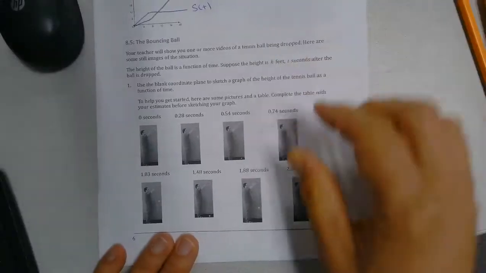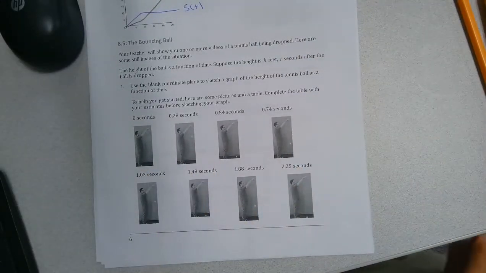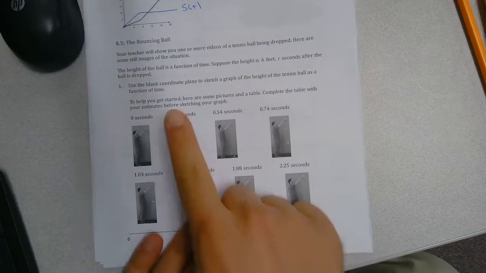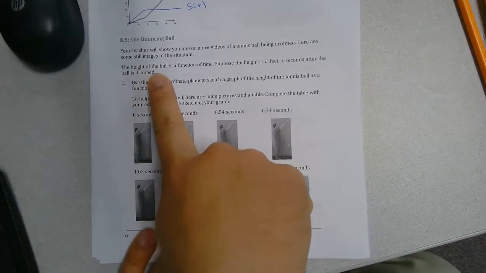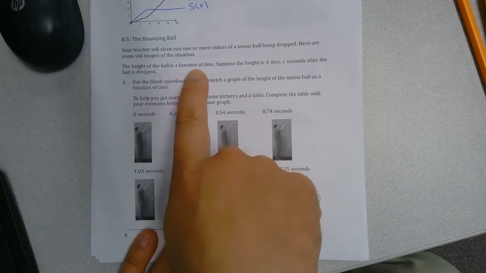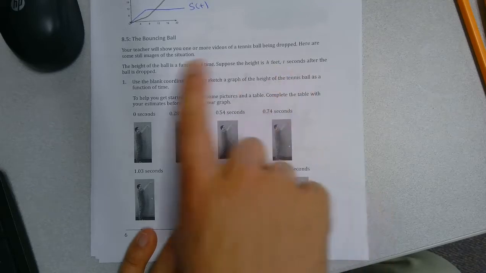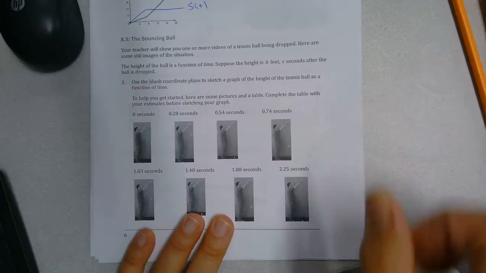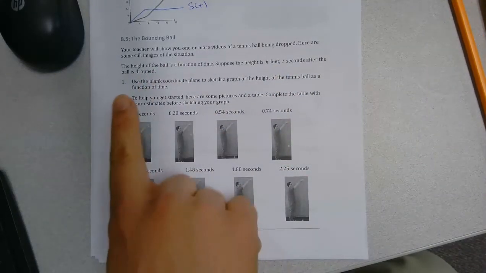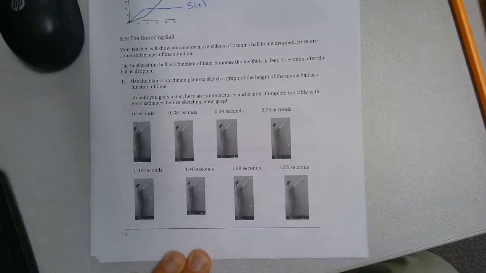So in this activity for a bouncing ball, we're going to look at some still images of someone dropping a tennis ball. So we're going to look at the function with the height being a function of time. So the height h is in feet, t seconds after it's dropped. And what we're going to do is create a table based on these pictures.